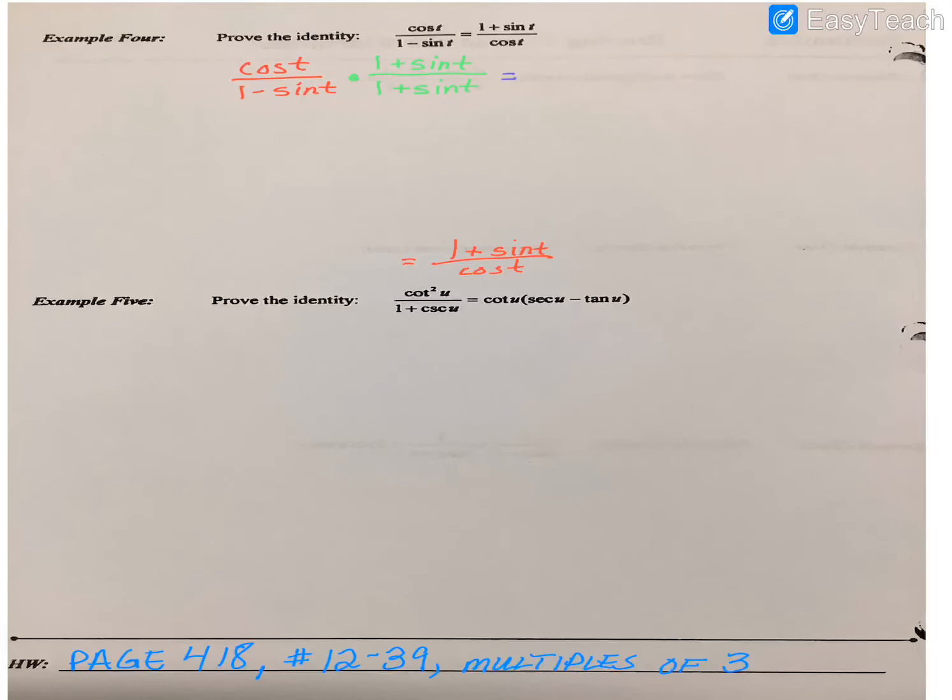So my numerator right now is cosine times 1 plus sine t. I can write it as if I want as cosine times 1 plus sine t. I could also multiply it out. The denominator, and this is a big point of why we did this, when you multiply 1 minus sine t times 1 plus sine t. FOIL that for me. 1 times 1 is 1. The outsides and the insides will cancel, and my last part will be minus sine squared t.